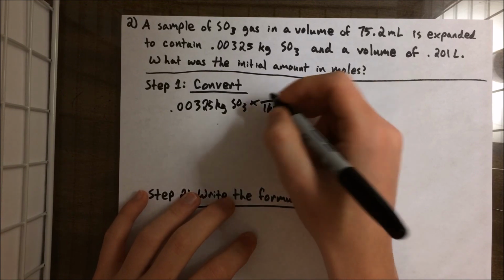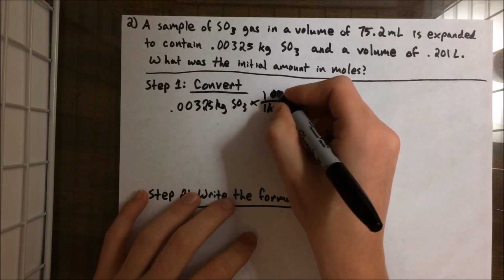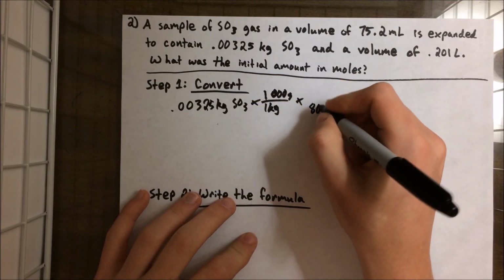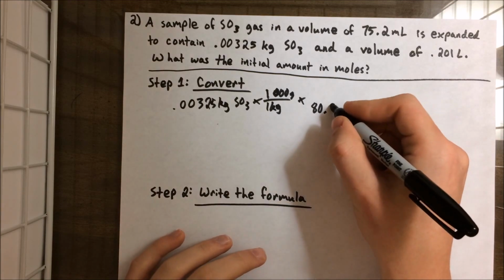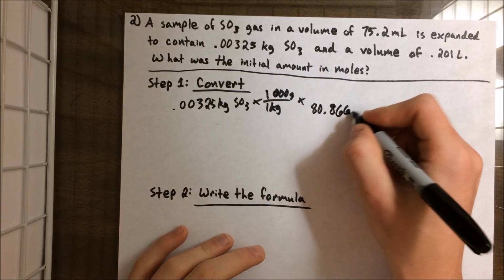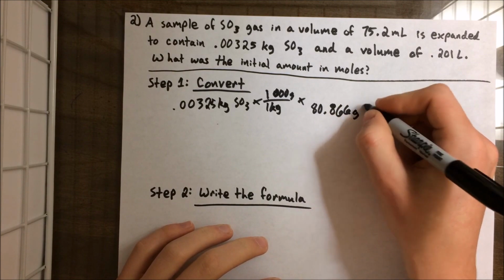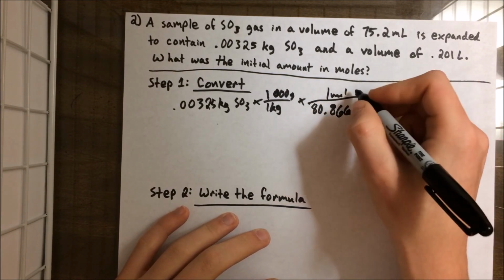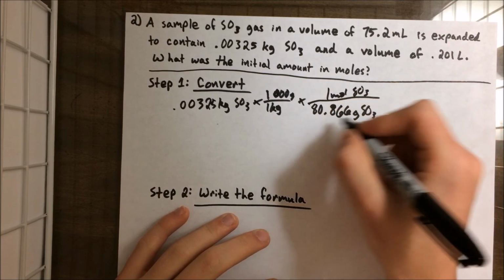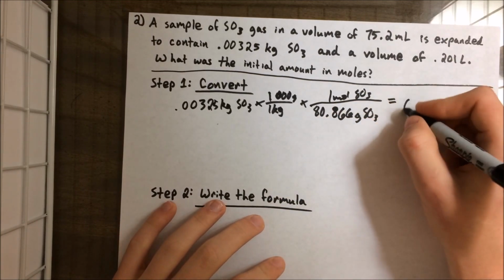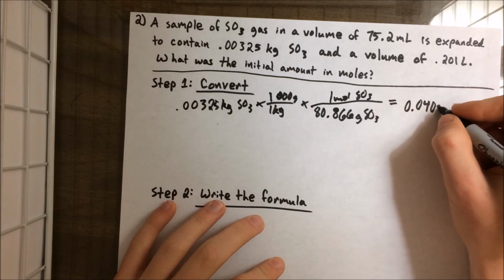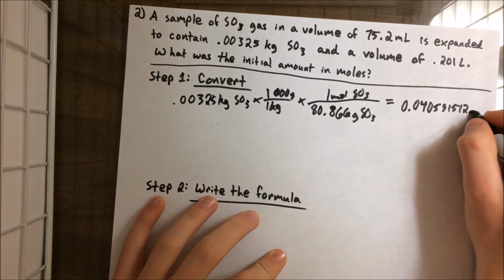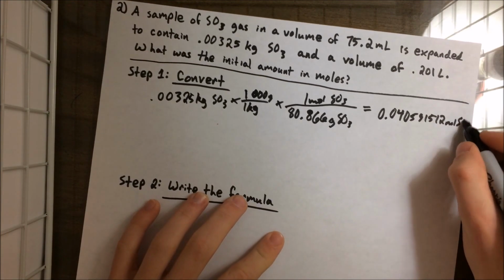So 1 kg is equivalent to 1,000 grams, and then multiply that by 1 mole of SO3 under 80.066 grams of SO3, and that would be the molar mass, and then that's equal to 0.040591512 moles of SO3.